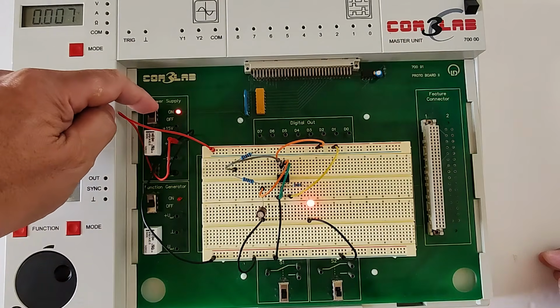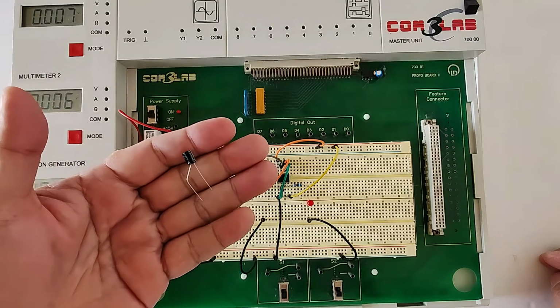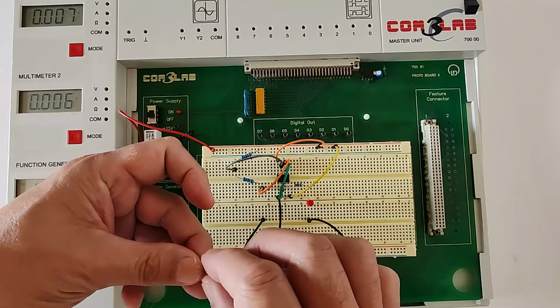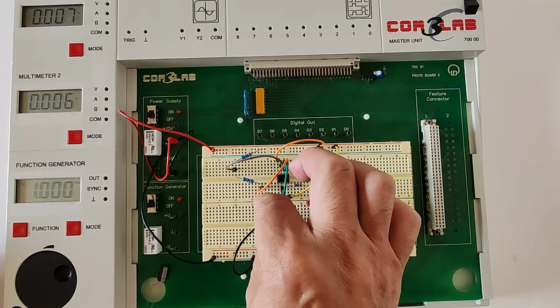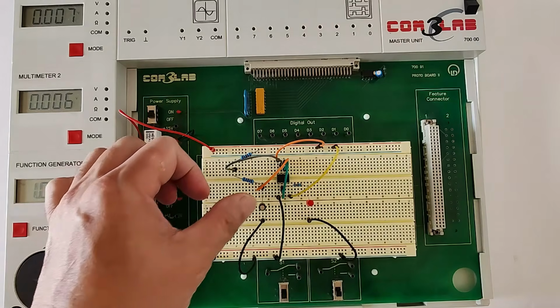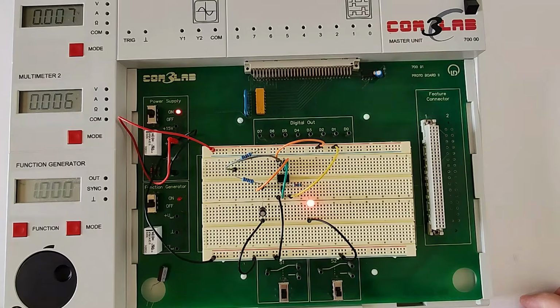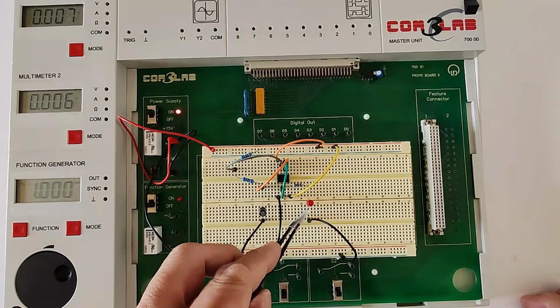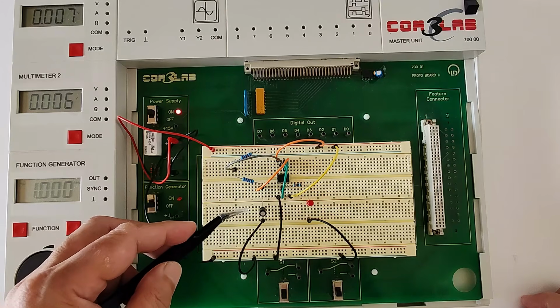Now, let's see if I replace the capacitor. Let me switch it off first. I'll replace the 100 microfarad capacitor with the 47 microfarad capacitor, this one. Let's do that now. There, 47 microfarad. Let's switch this on now. Observe the blinking rate of the LED. It's faster than with the previous circuit, compared to when I have a 100 microfarad capacitor here.